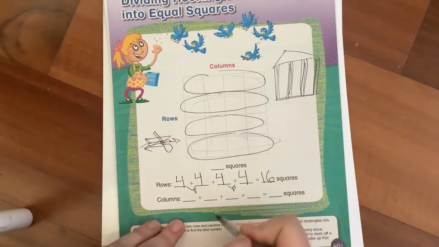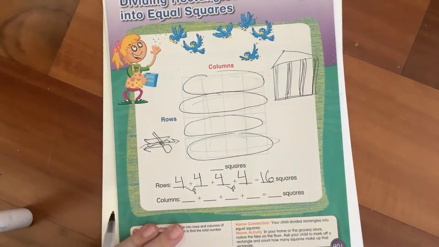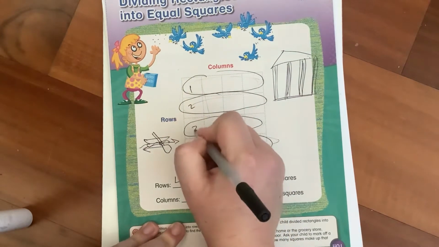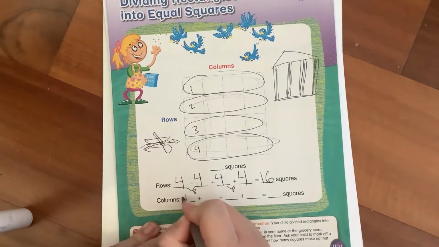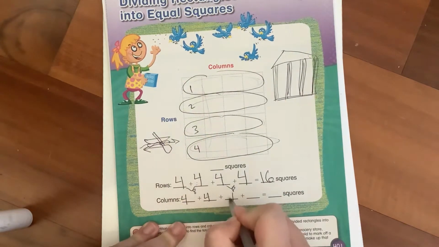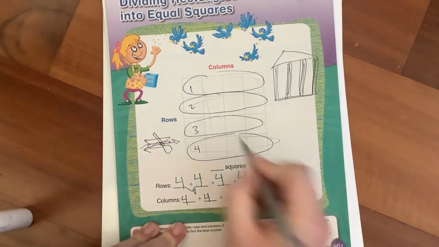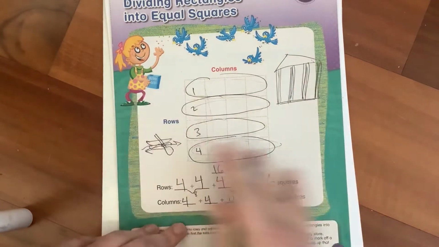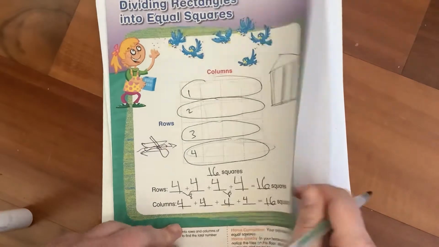You can also do it by counting the columns, which in this case, it's a square. So guys, it's going to be equal because it's a square. So we would have 1, 2, 3, 4 in this column, 4 in this column, 4 and 4, which makes 16. So all together, if you count every single little square, there should be 16 squares. So that's just to give you an idea.